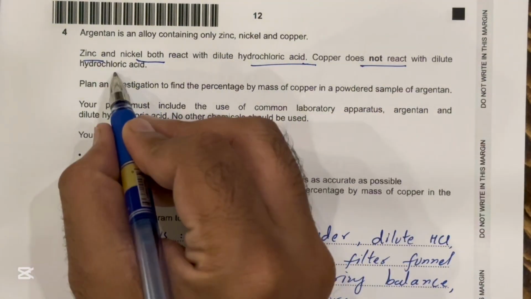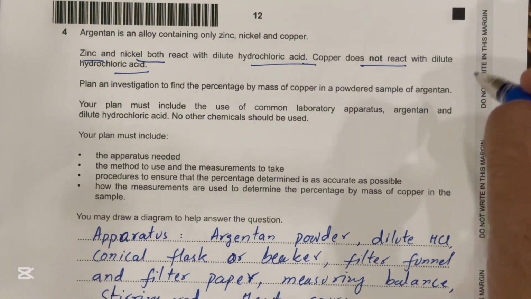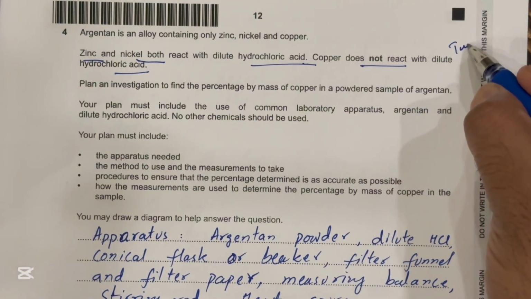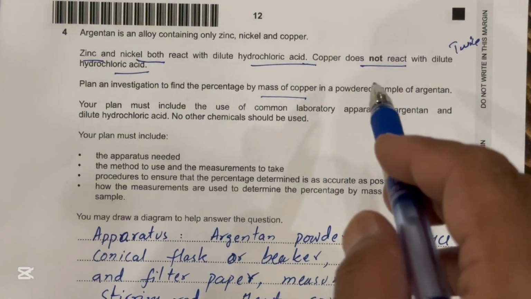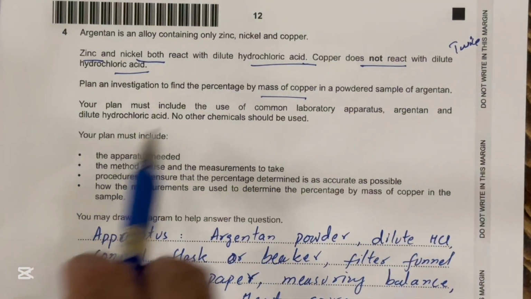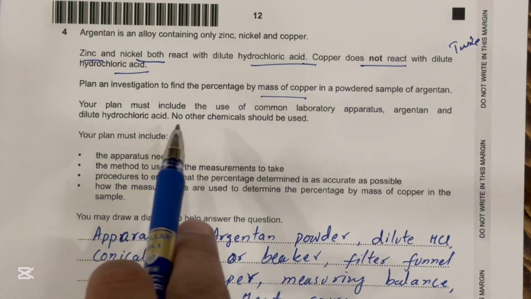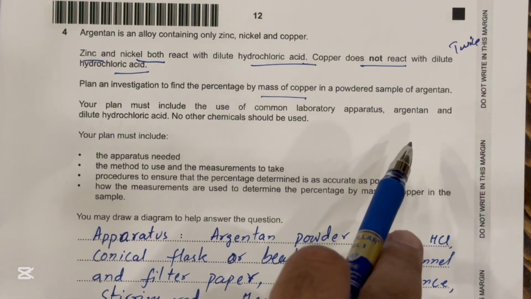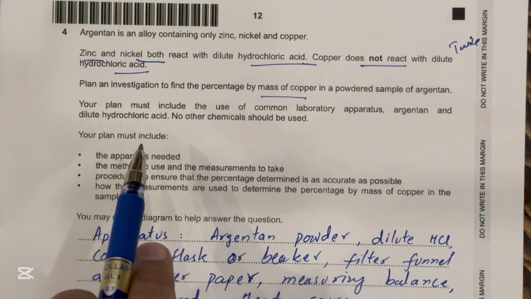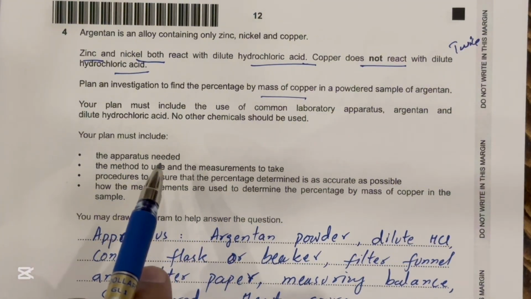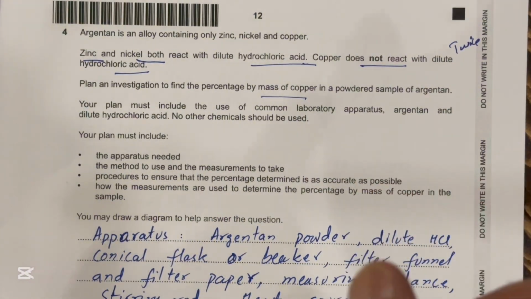I will say you read this line twice and very slowly. Then plan an investigation to find the percentage by mass of copper in a powder sample of argentine, and copper doesn't react with dilute nitric acid. Your plan must include the use of the common laboratory apparatus, argentine and dilute nitric acid, dilute hydrochloric acid. No other chemicals should be used. So 2 chemicals are allowed in this procedure.